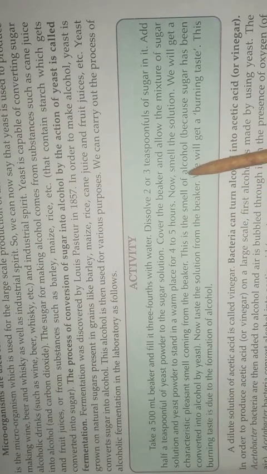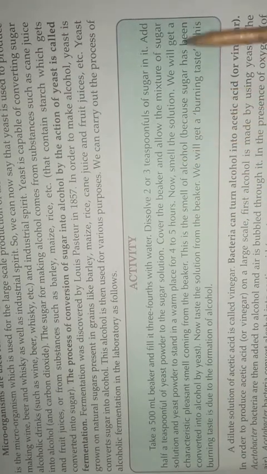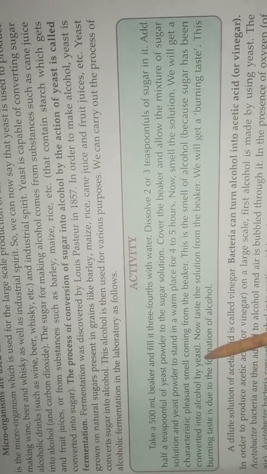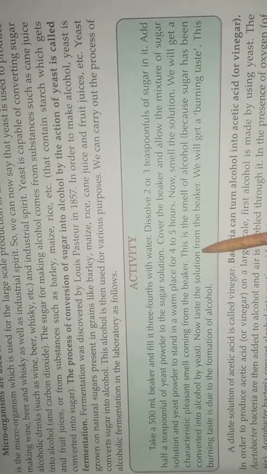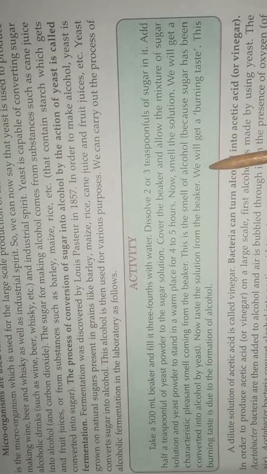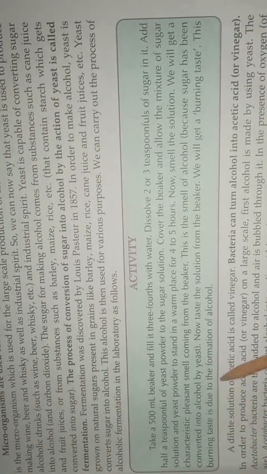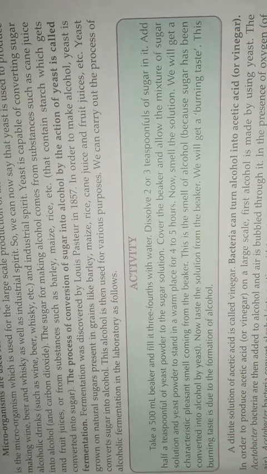This is the smell of alcohol, because sugar has been converted into alcohol by the yeast. Now taste the solution from the beaker. We will get a burning taste. This burning taste is due to the formation of alcohol. In this way alcohol forms.